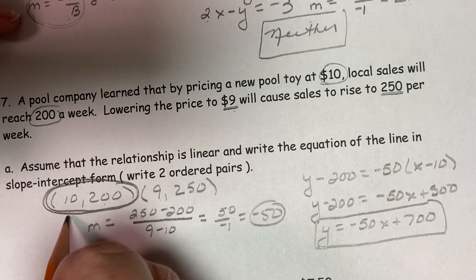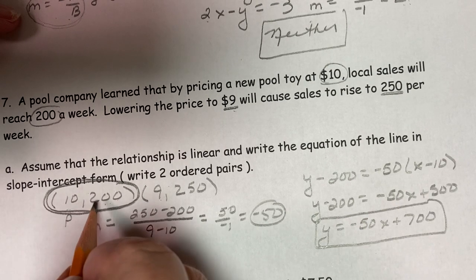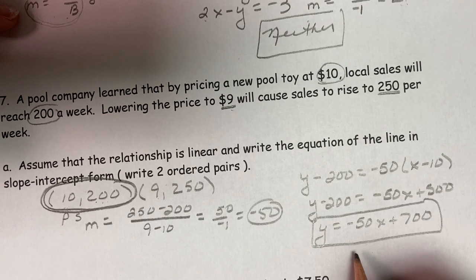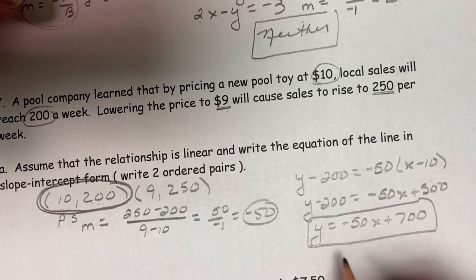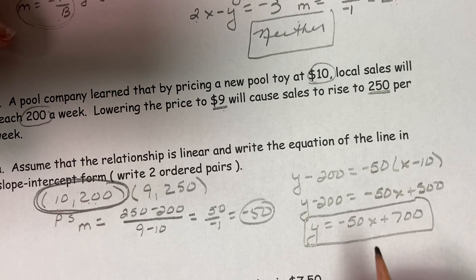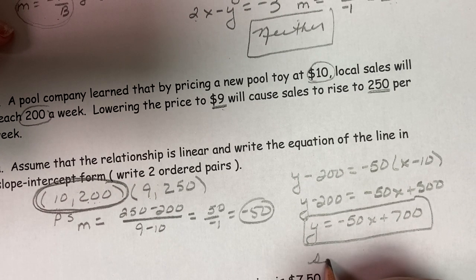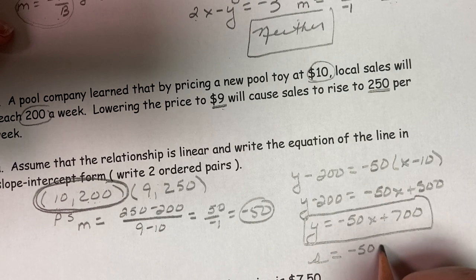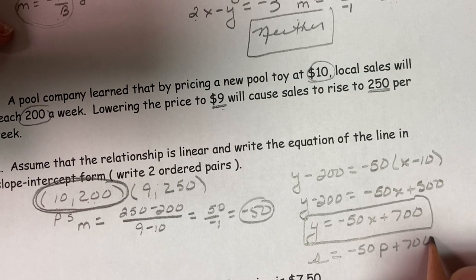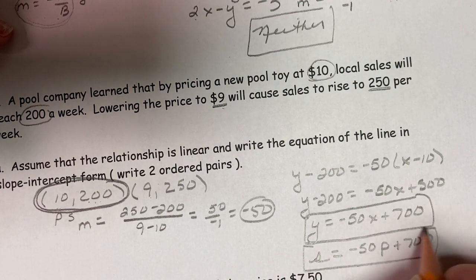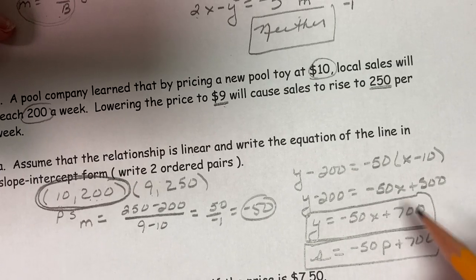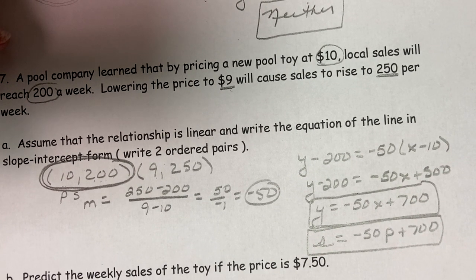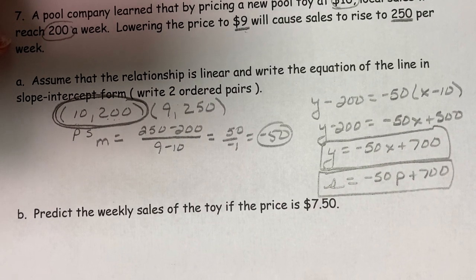So why don't we rewrite this equation, but this time instead of x and y, we'll use p and s. That means you can find the sales by taking negative 50 times the price plus 700. It's the same equation, we've just changed the variable slightly. And that's going to help us when we go to part B.